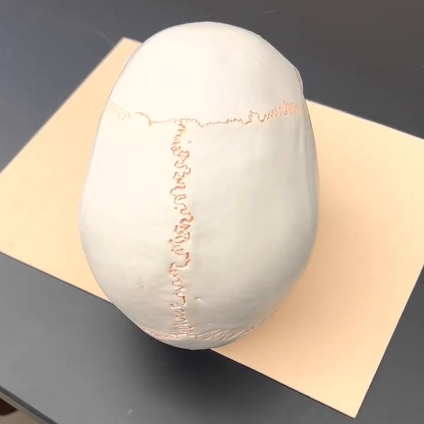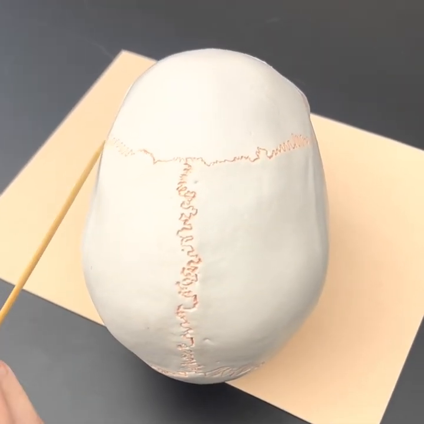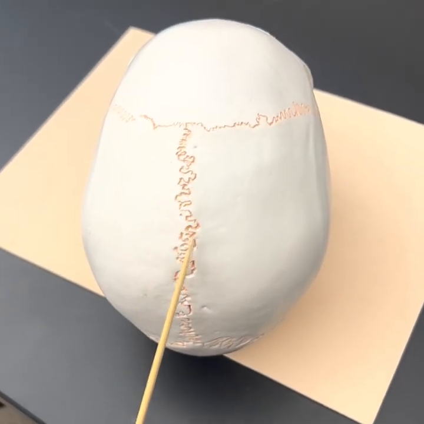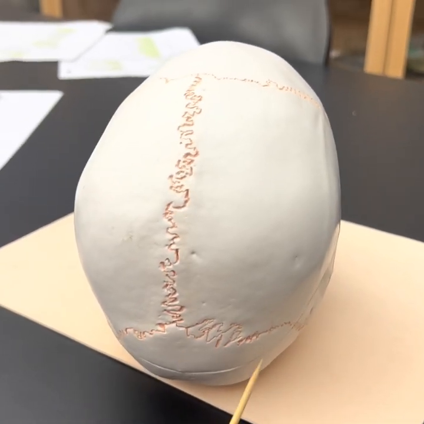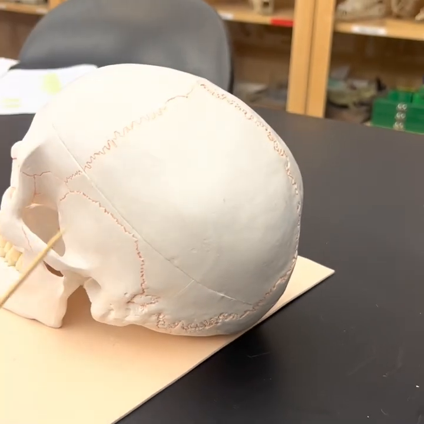So for the sutures, you have the coronal, sagittal, lambdoidal, and then squamosal.